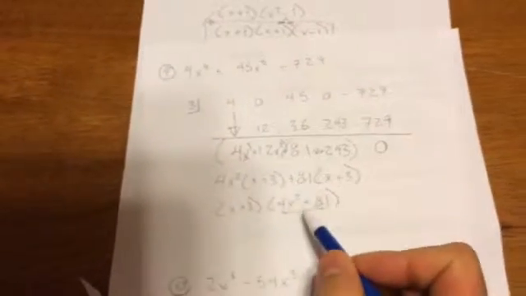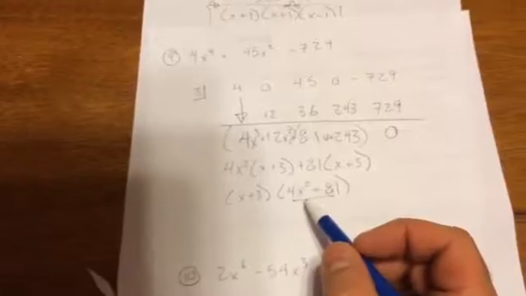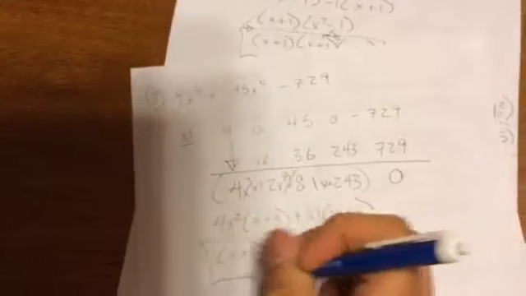A lot of people are going to think that we can go further with this, but this is the sum of two squares, and there's nothing more you can do with the sum of two squares. We already factored out an x minus 3. It was already told to me that it was a factor, so I need to list that as well. And this is the final answer.